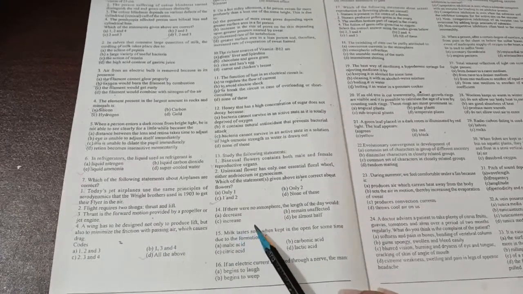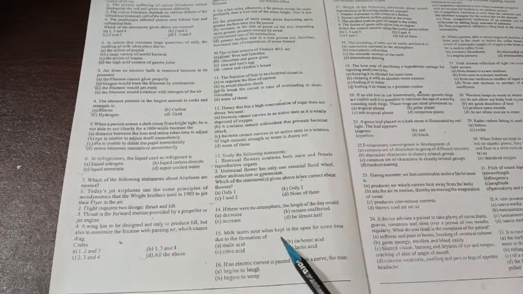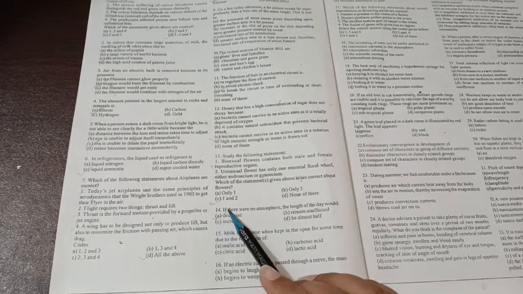If there were no atmosphere, the length of the day would decrease, remain unaffected, increase, be almost half. तो इसका आंसर है A, decrease.